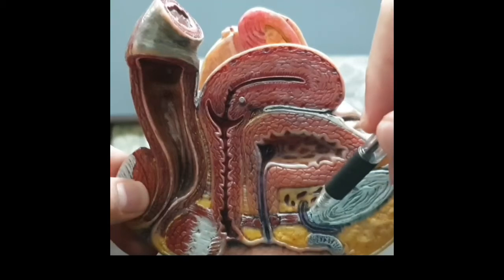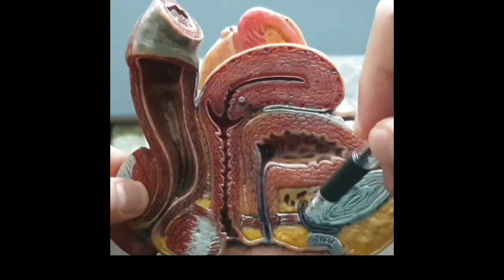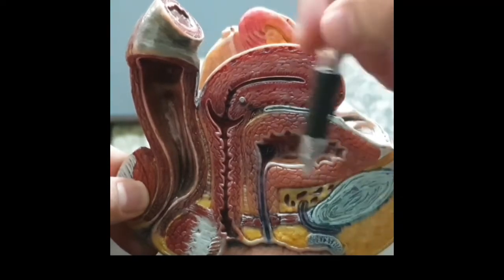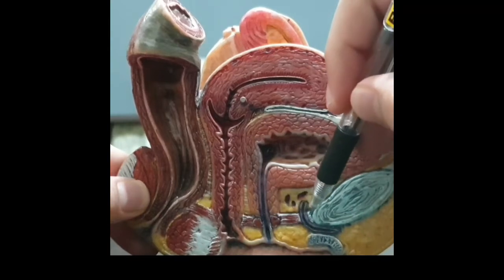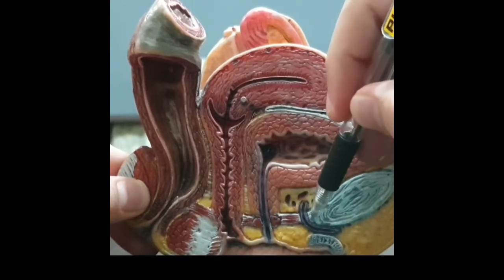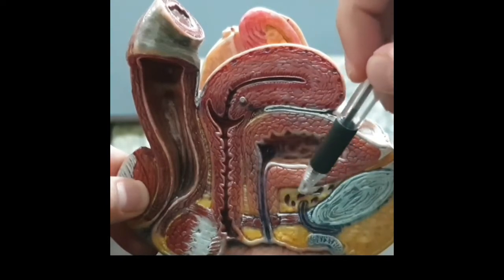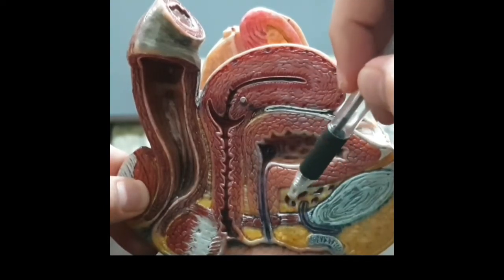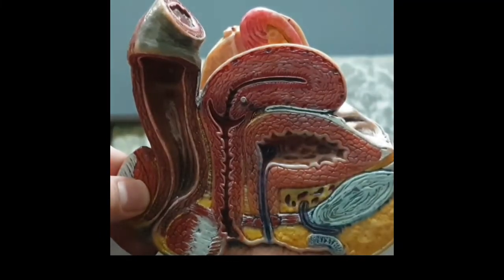This is the inferior arcuate pubic ligament. This one right here. Inferior arcuate pubic ligament. This is the retropubic space of Retzius. It contains loose fatty tissue, venous plexus, and pubovesical ligaments.